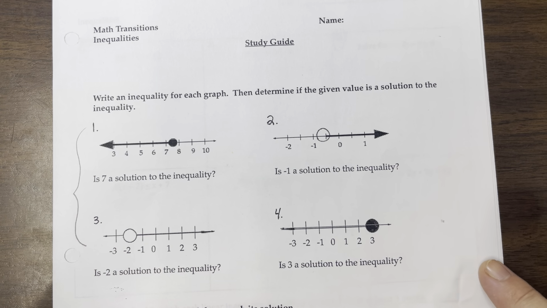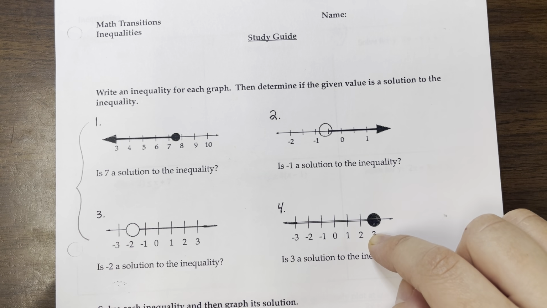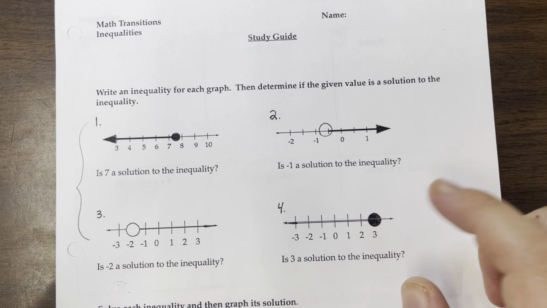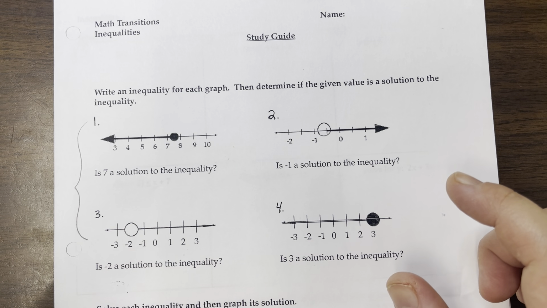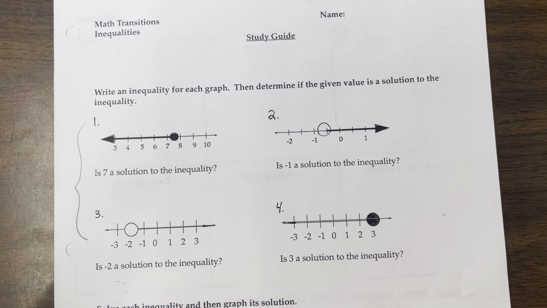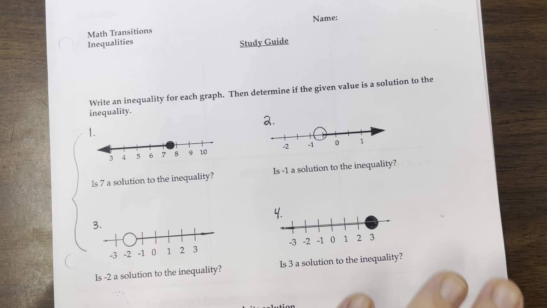Like I said yesterday, I need you guys to copy the problems down. Don't just answer them on your paper, but copy the problem down, pause the video if you need to, and then write your solution too. Whenever you get to the homework problems, if you have the questions and the answers, then you will know what to do if you get stuck.